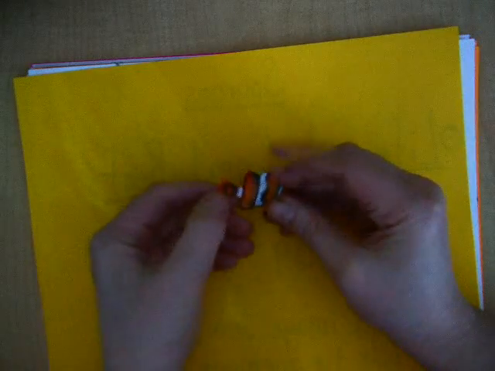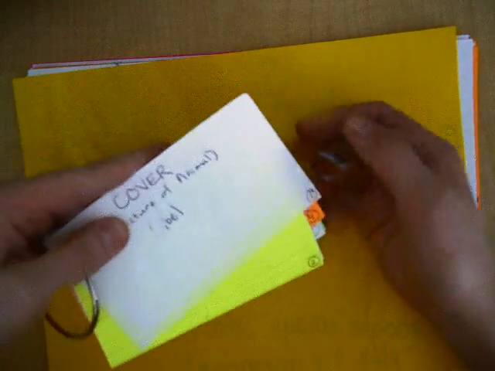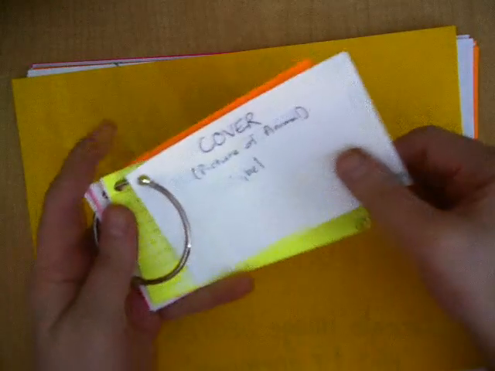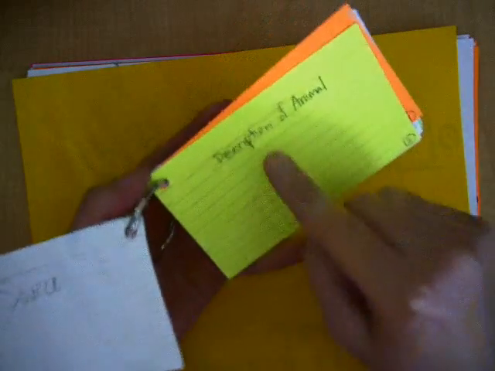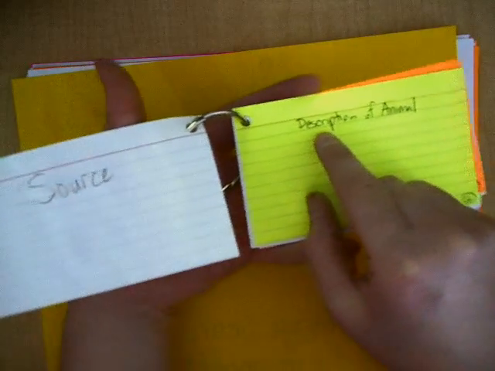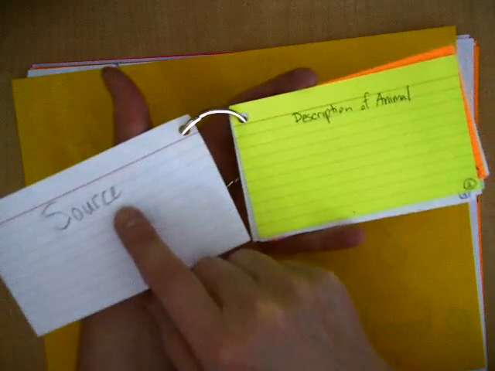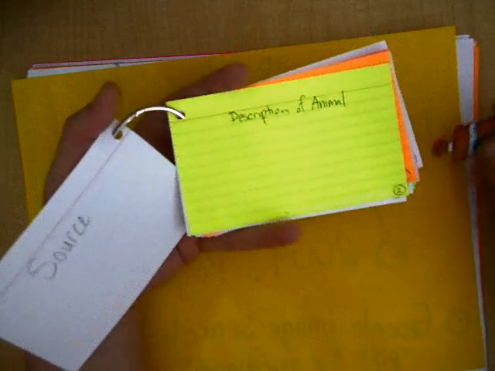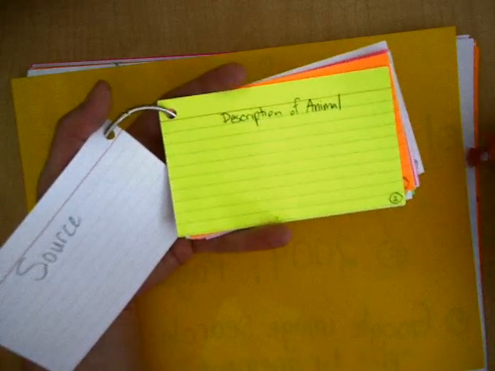So yesterday we had started our sea animal projects, and I'm doing the clownfish, and you guys are putting together these books. And I went through the cover, and then the description of your animal, and where you got that information. And that was where we stopped yesterday, so I'm going to pick up from there.